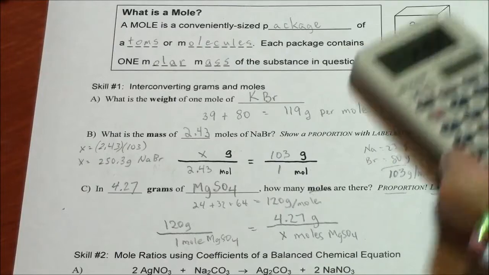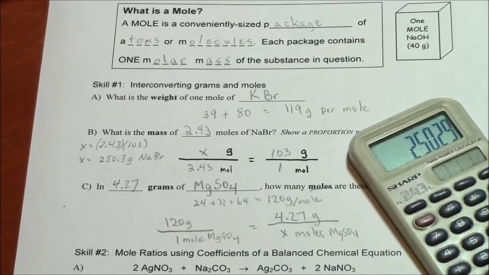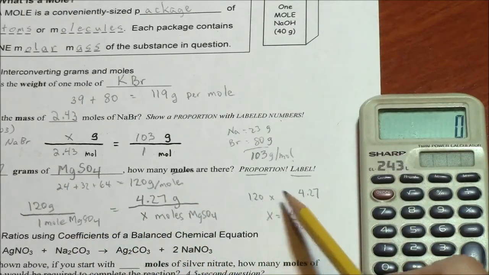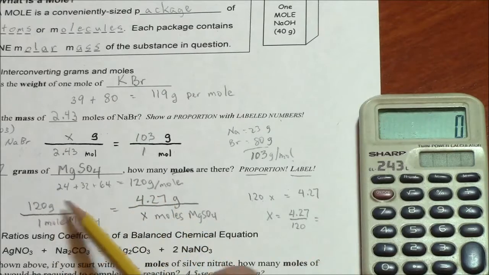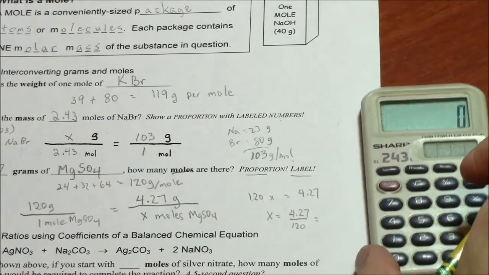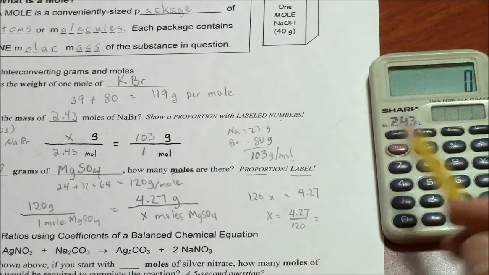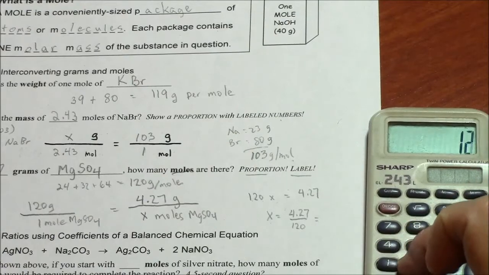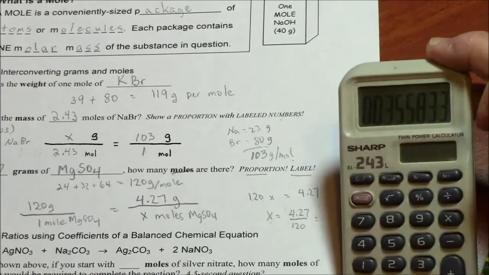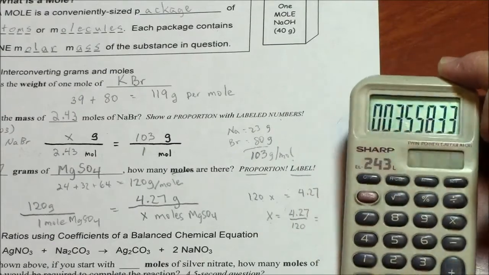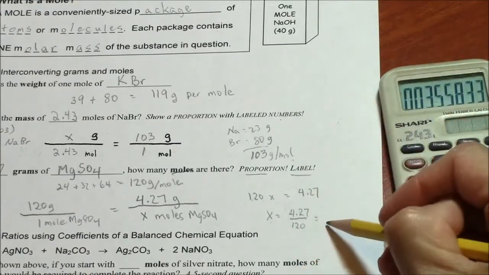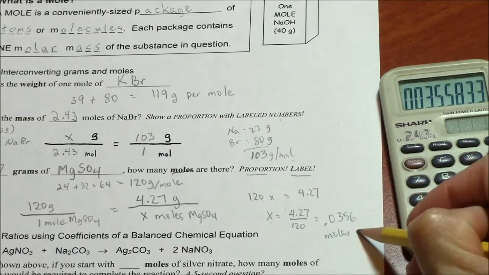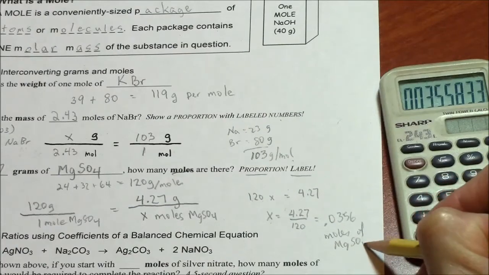Now it's time for my little calculator to do the work. Here's my algebra. I'm cross multiplying. 120x equals 4.27. I'm not putting labels on the algebra part. It gets too complicated. But here I'm doing x equals, and now I'll use my calculator. 4.27 divided by 120. And I get this small number here, 0.0356. And that is moles of magnesium sulfate.